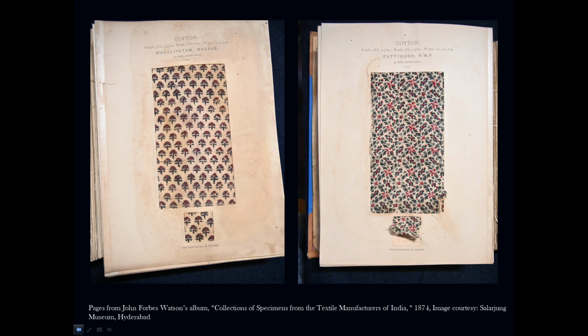One is Machilipatnam on the left side of the screen, which is still producing printed fabrics, whereas on the right side of the screen we have Fatehgarh, from the northwestern province, which is today in Uttar Pradesh. This site, very close to Farrukhabad, had stopped making this kind of block printed fabrics.